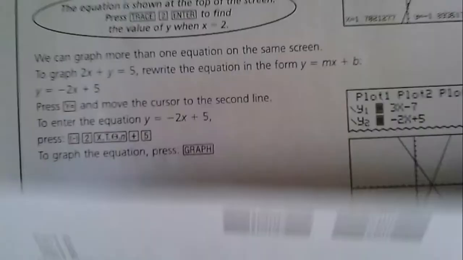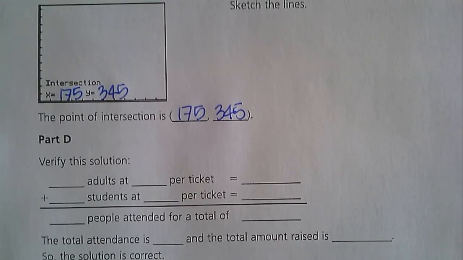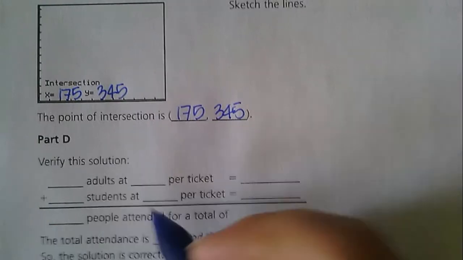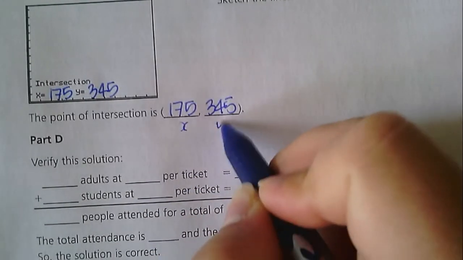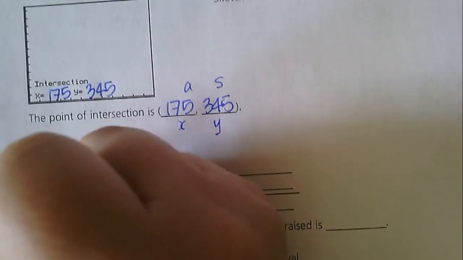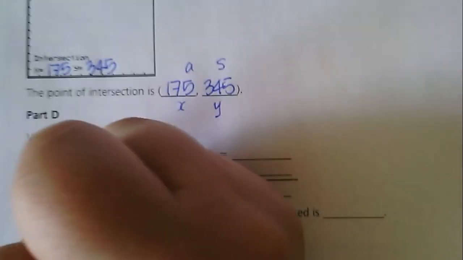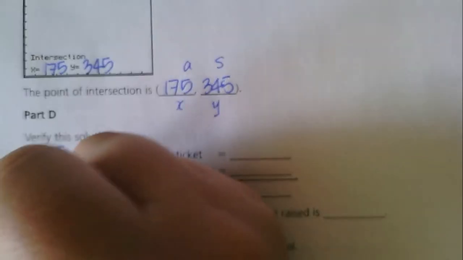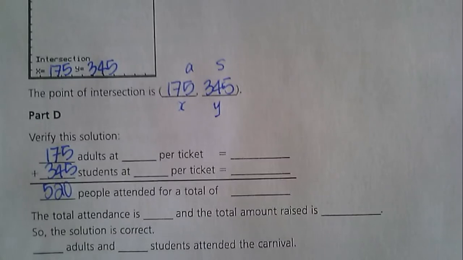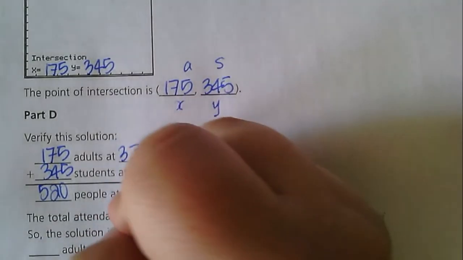So last part that we need to do here, they want us to verify the solution. So they want to know if these are the correct numbers. So remember this X value and this Y value, this is my adult, this is my student. So that means they say I have 175 adult tickets. I have 345 student tickets. Add those two numbers together, that gives you 520. That was the correct number of people. The adult tickets cost $3.75. The student tickets cost $2.50.